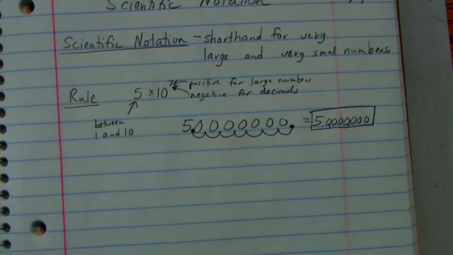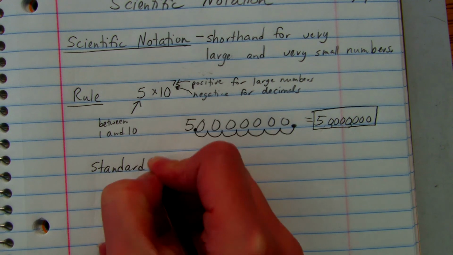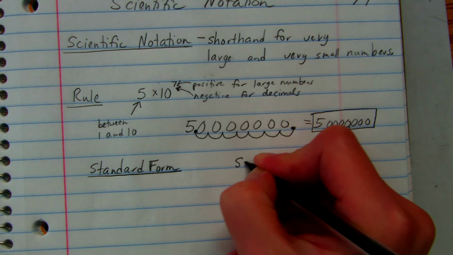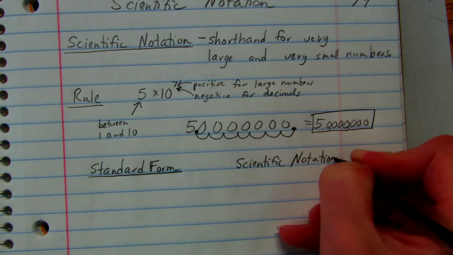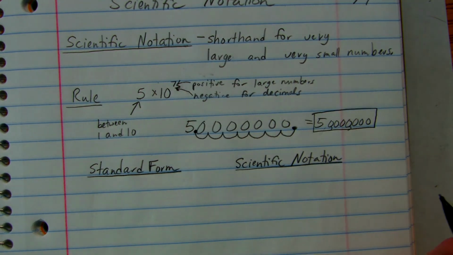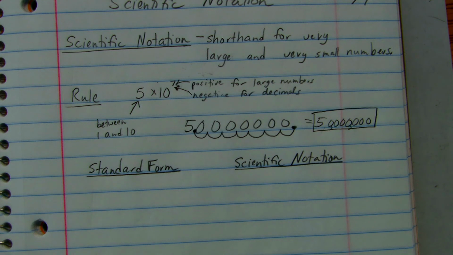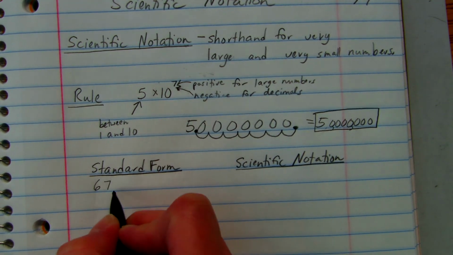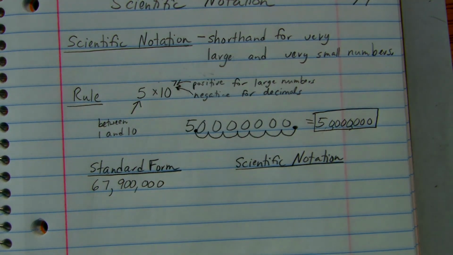And so that's an example of a very large number. Okay, so we need to be able to go back and forth between what's called standard form, sometimes they'll call this decimal form, and then scientific notation. So we're going to practice going back and forth a little bit, and it's all about just moving the decimal place one way or the other. So what we're going to do first is start with a standard number, 67,900,000.